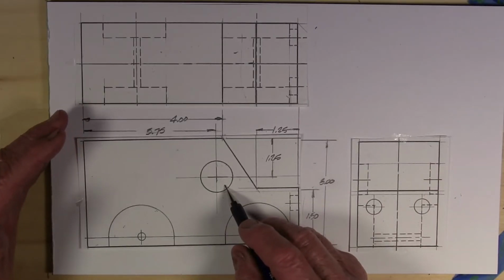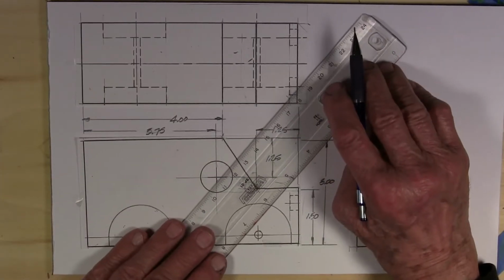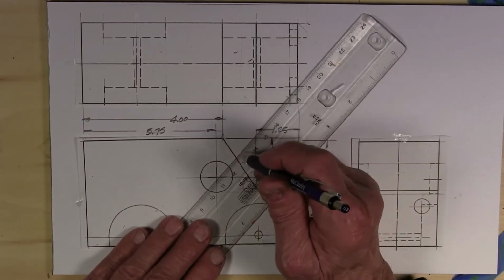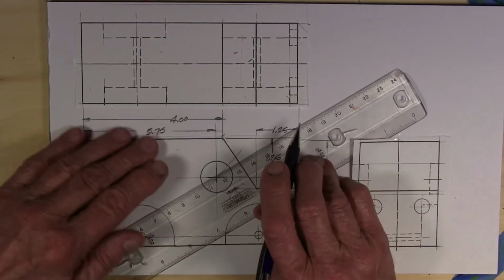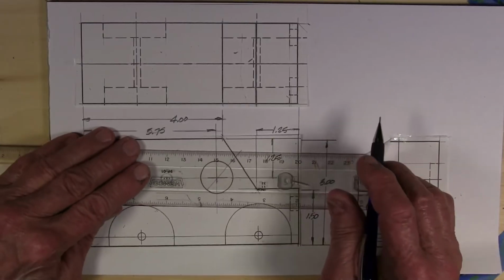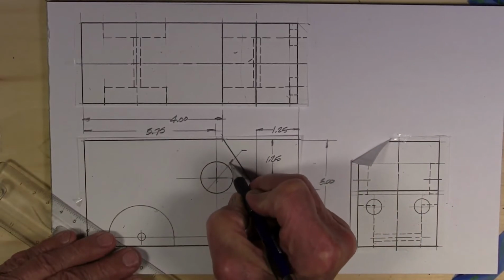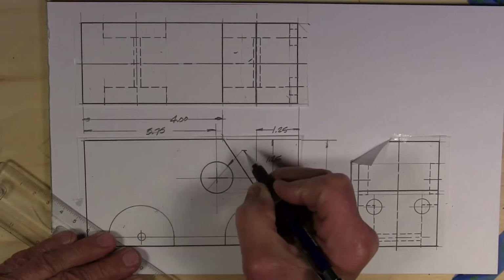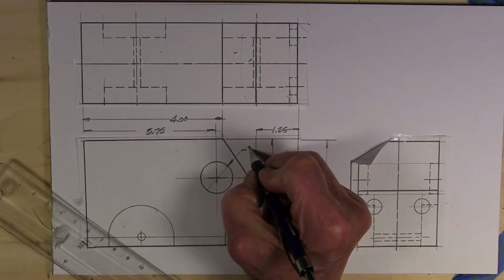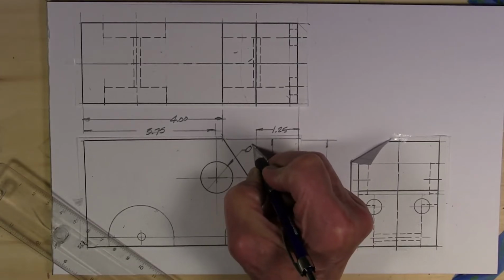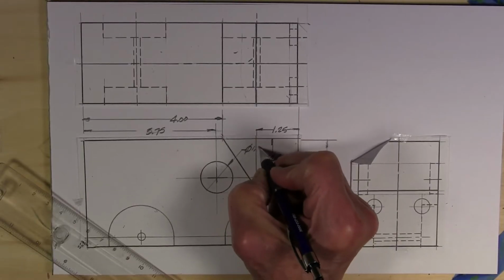what is this? Is that a through hole? Is it, no, it's not. What's its diameter? How do I show it? Come in at a convenient angle. You start here, up, and over, just a little bit. Put an arrow that points exactly to the diameter of that circle. Use the conventional diameter symbol, which says diameter is, in this case, 1 inch.